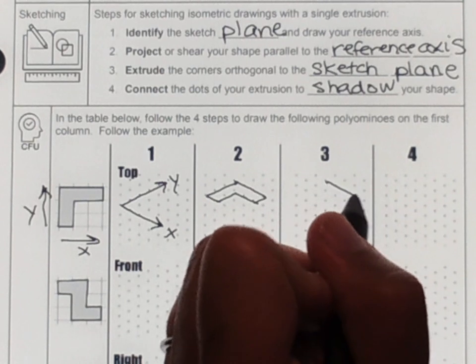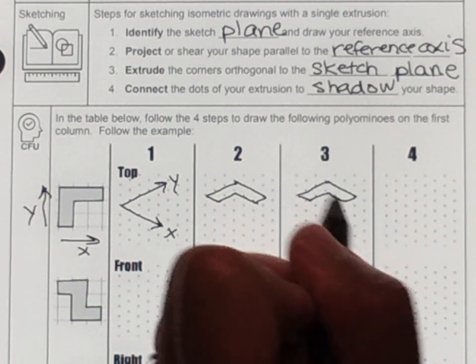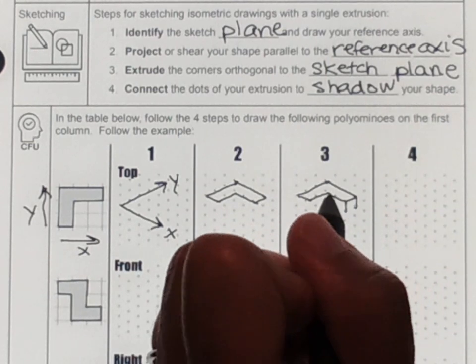So let's see what that looks like with this top face repeated. I'm going to extrude down.